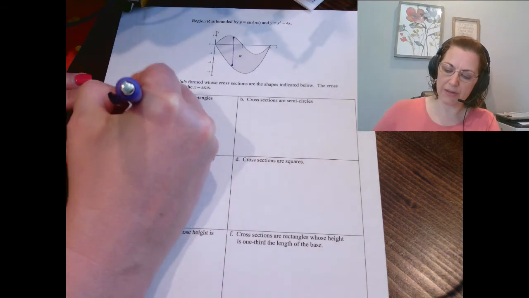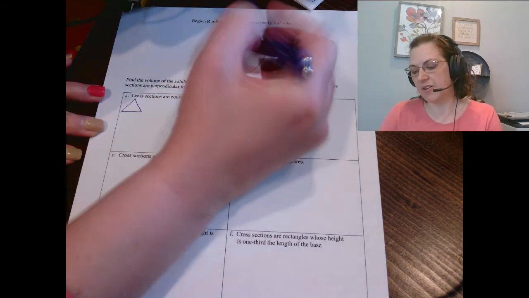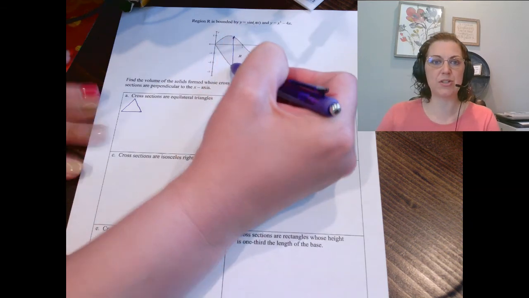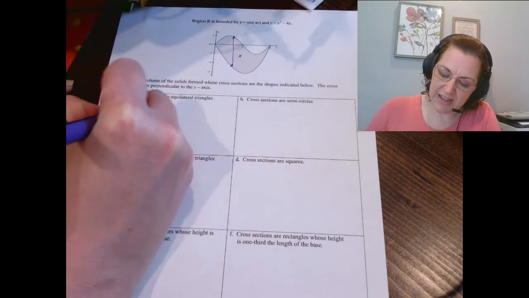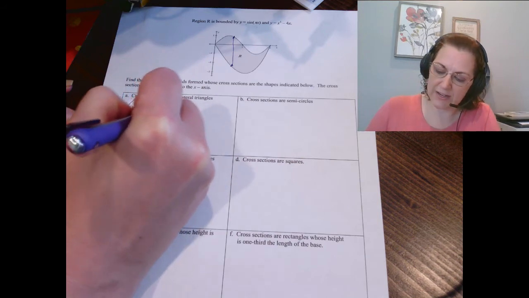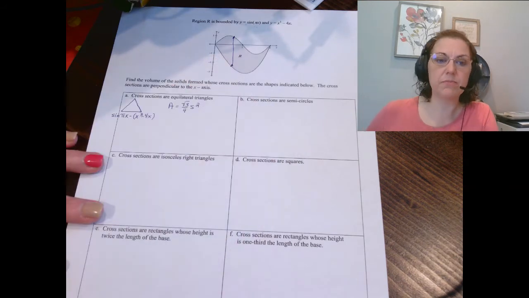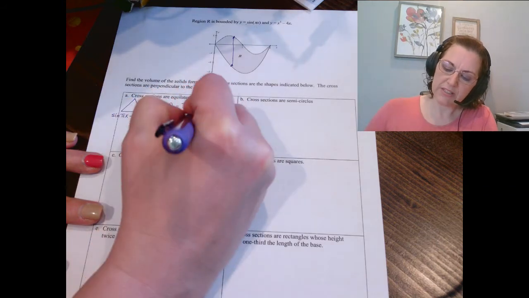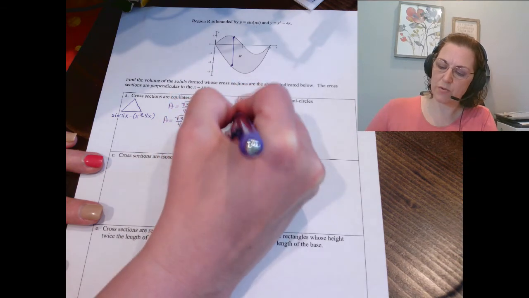I like to draw the picture of it. It's an equilateral triangle, and this side right here is from this curve, your sine of pi x curve, and it runs to your x cubed minus 4x. So that side is sine of pi x minus the quantity x cubed minus 4x. Notice the minus has to be distributed. And then I know the area is square root of 3 over 4 times the side squared, which in this case would be sine of pi x minus x cubed plus 4x, and then we've got to square it.